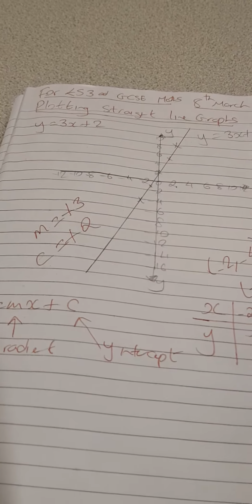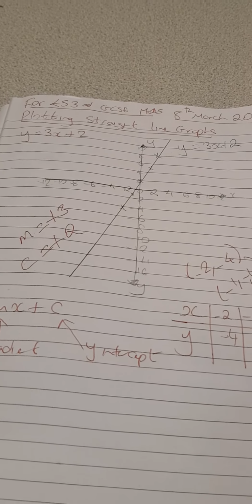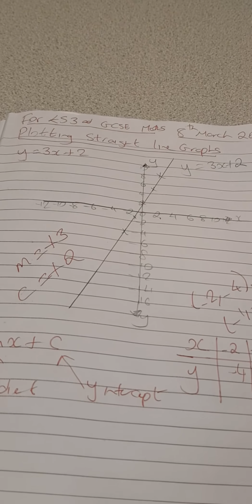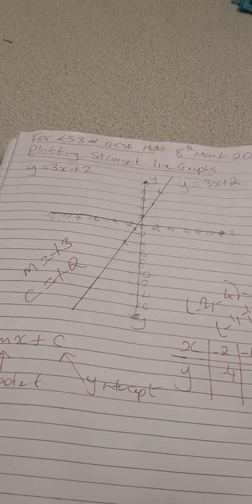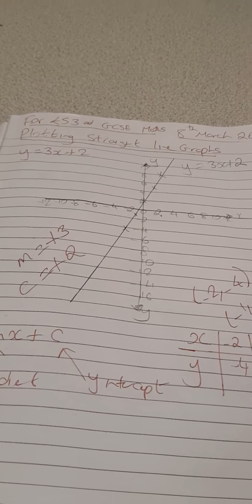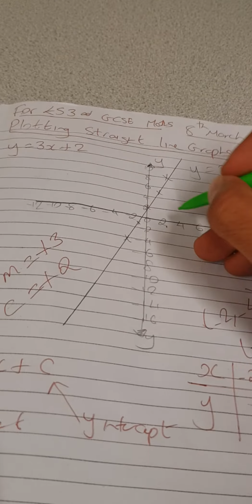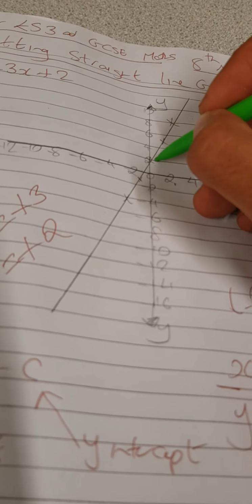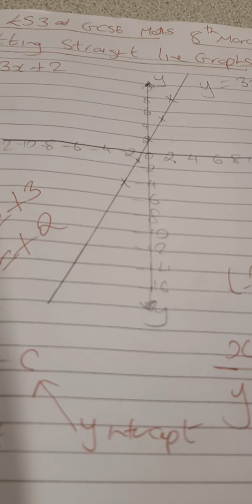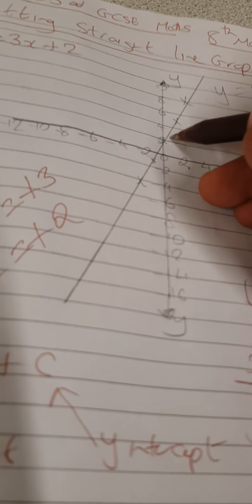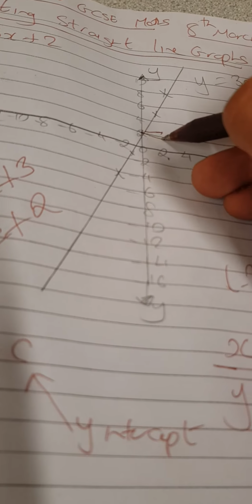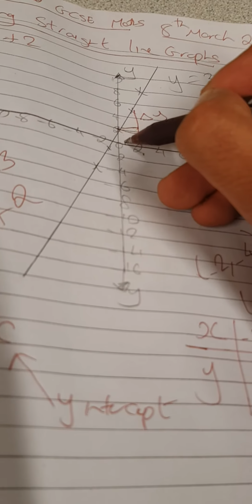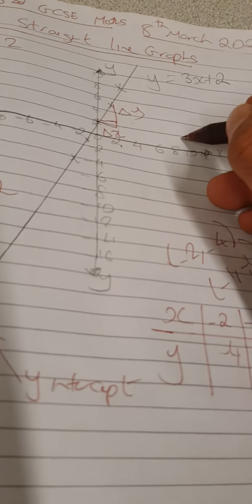So, a gradient of 3 means that it's quite a steep graph, so the gradient's going to be like that, okay? And then in the next video, guys, I'll be looking at how to work out the gradient given the coordinates of each graph, okay? So if I draw a little triangle here, the gradient is the change in y divided by the change in x, okay? But we will look at this in the next video.